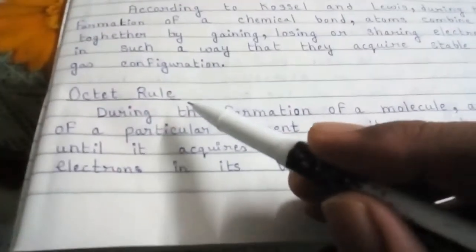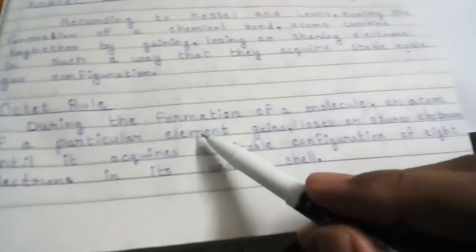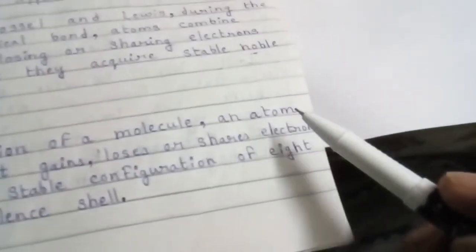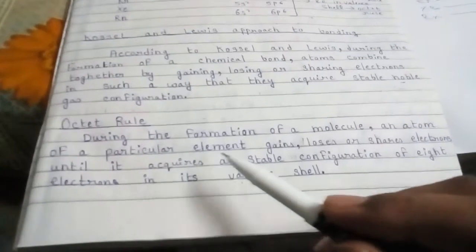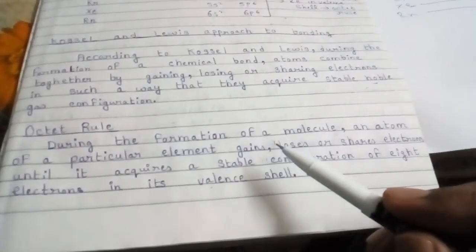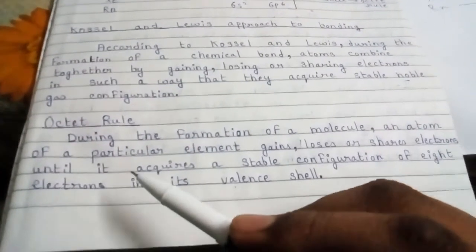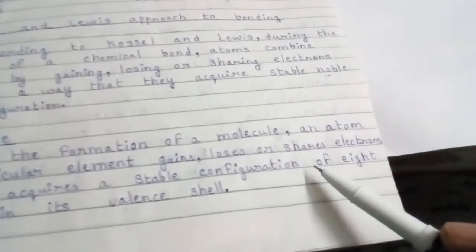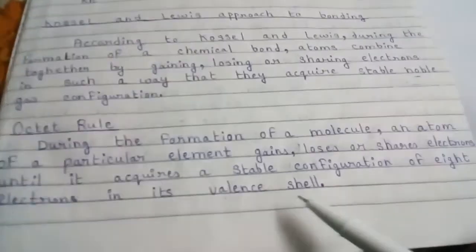Next is the octet rule. Octet rule means during the formation of a molecule, an atom of a particular element gains, loses, or shares electrons until it acquires a stable configuration of 8 electrons in its valence shell.